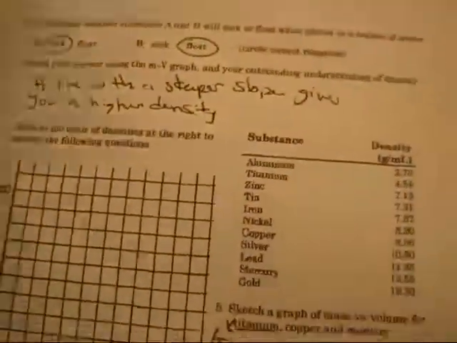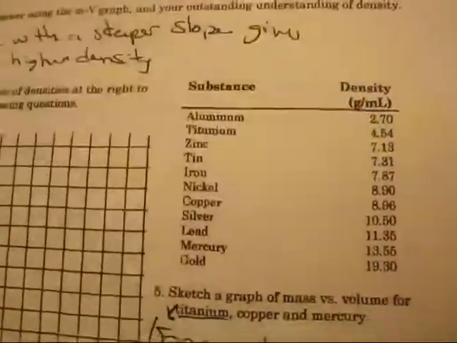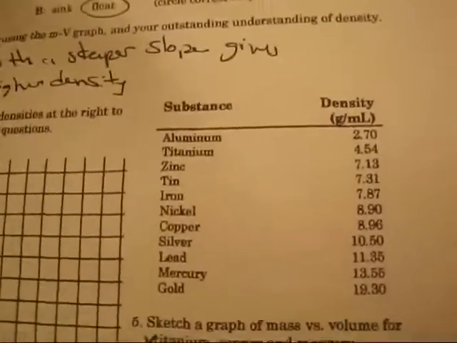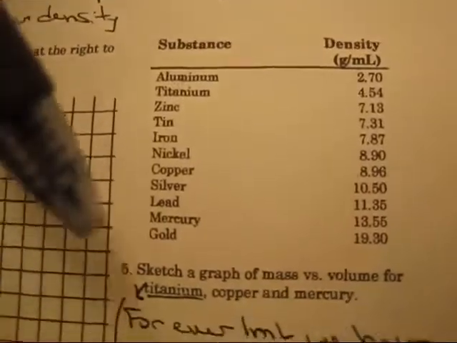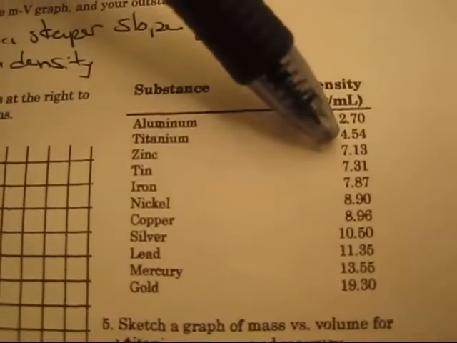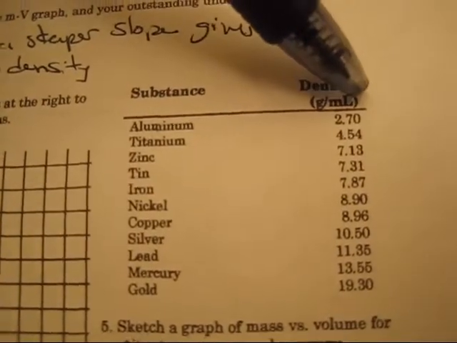Okay, this one was one of the hardest questions. It actually gave you a bunch of slopes or densities and wanted you to graph them. But in order to graph them, you have to be really good at writing for every statements. So for titanium, which is here, 4.54 grams per milliliter. Well, what does that mean?